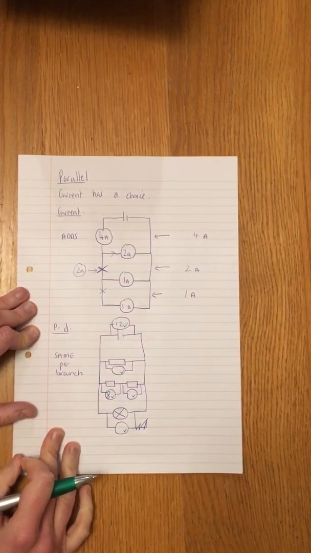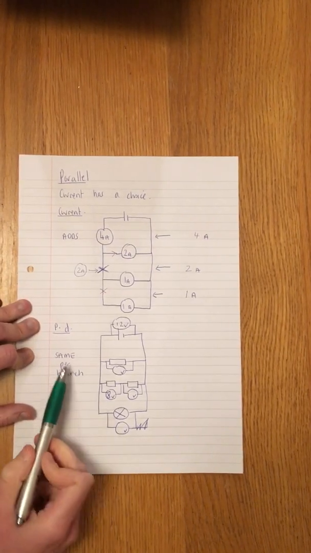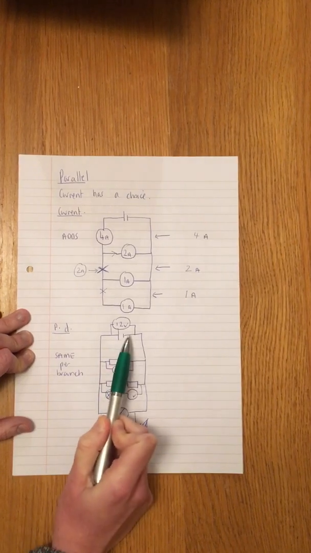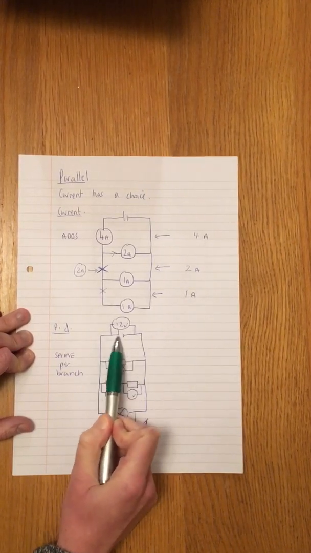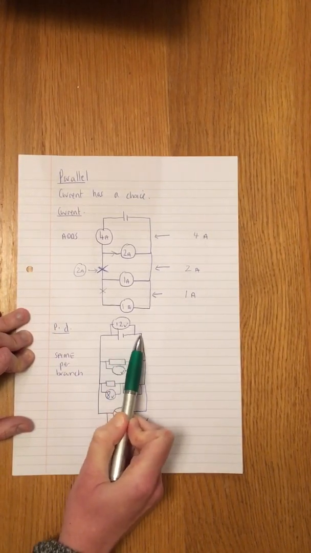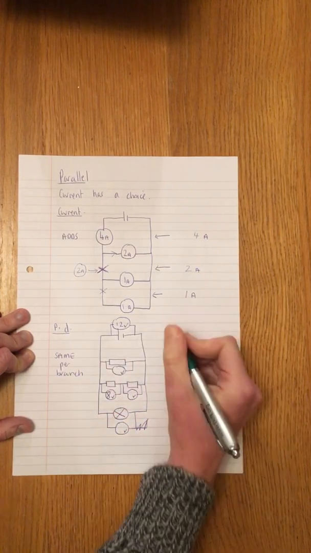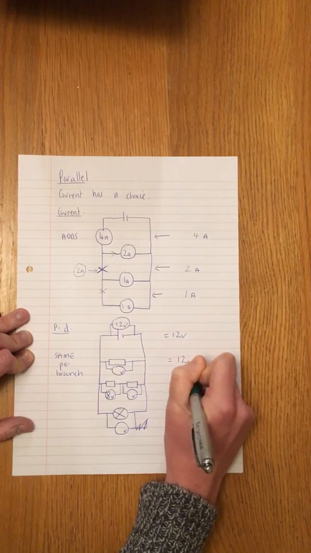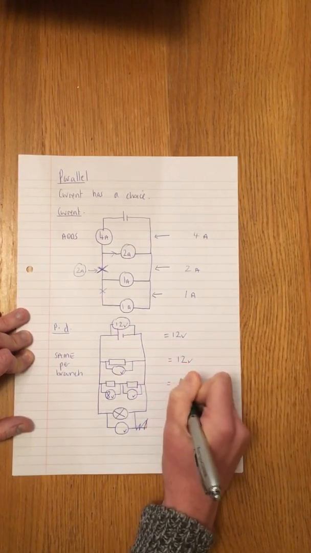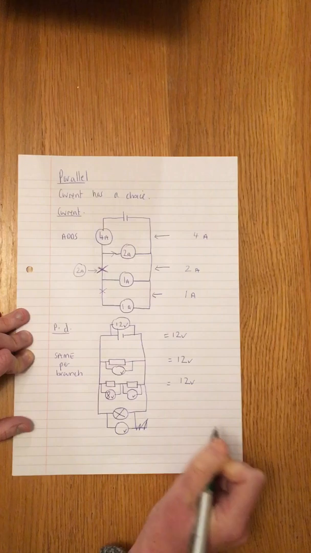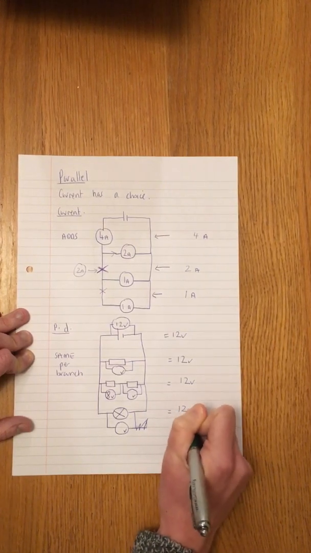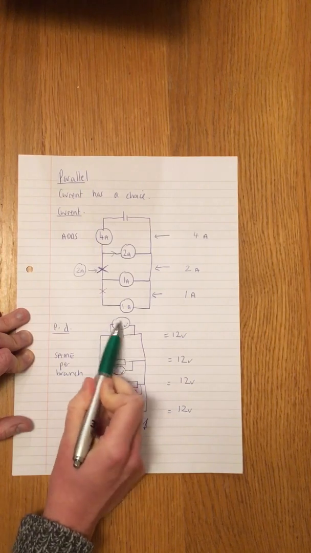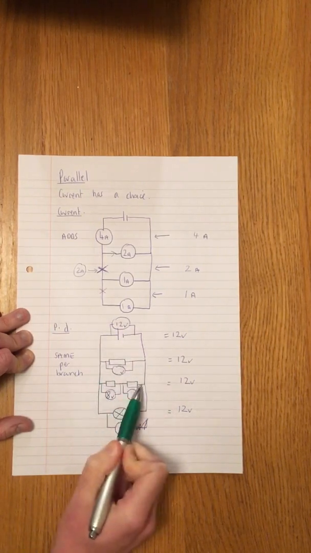It might have been the wording earlier that threw you, but potential difference is the same per branch. So this branch here has a potential difference of 12 volts. Okay. Which means that this branch here has to have a potential difference of 12 volts. This branch here has to have a potential difference of 12 volts. And this branch here has to have a potential difference of 12 volts. So each branch must add up to whatever the branch at the top is.